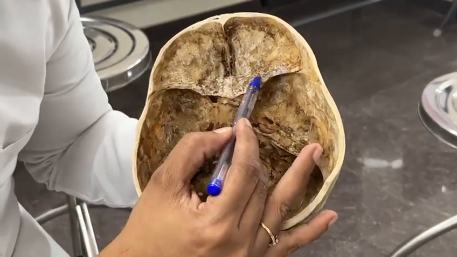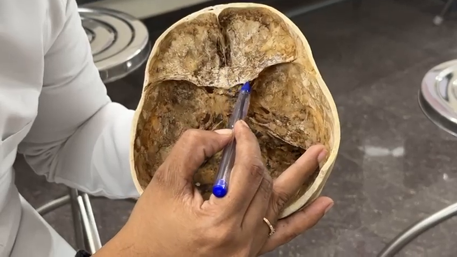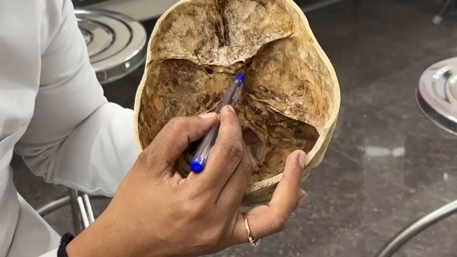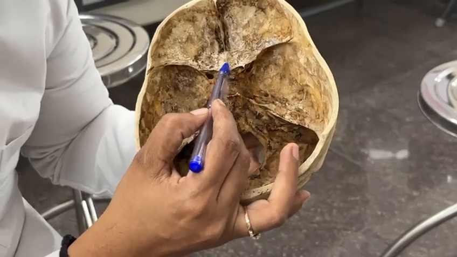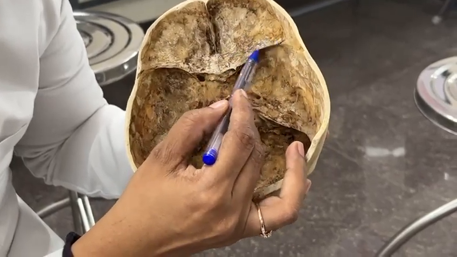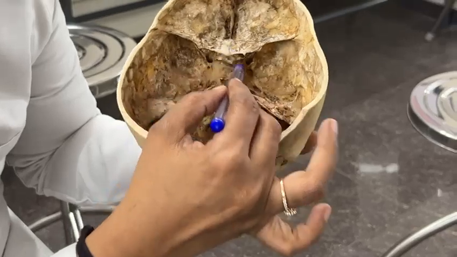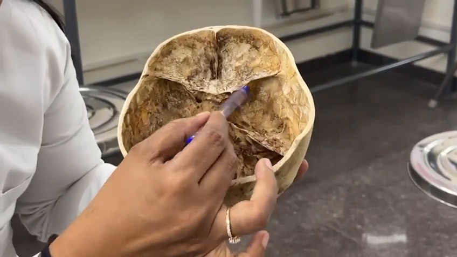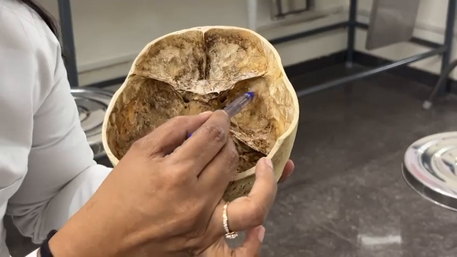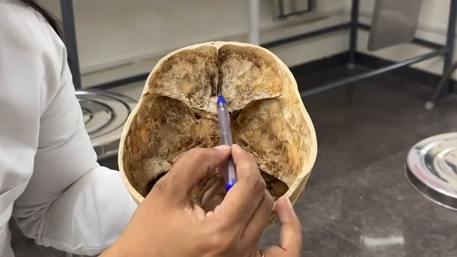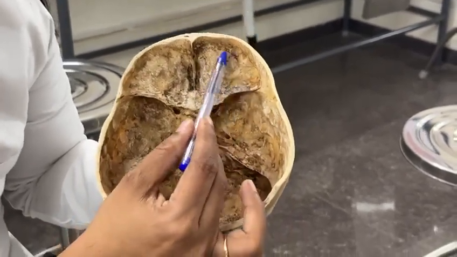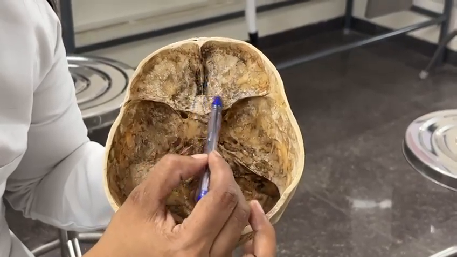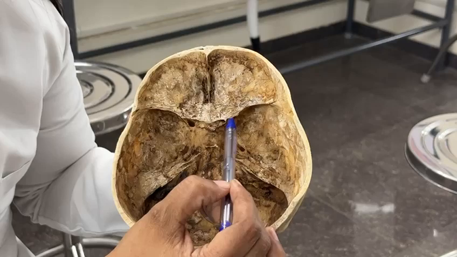Now this small part is called the lesser wing of the sphenoid. Where is the sphenoid? This is the sphenoid. This is the body of the sphenoid. It has got the lesser wing. When we say lesser wing, there should be a greater wing. You can see that this is the greater wing of the sphenoid. We will see the sphenoid separately, but right now just understand this is the greater wing, this is the lesser wing. So the roof of the orbit is formed by 2 bones, that is the orbital plate of the frontal bone and the lesser wing of the sphenoid.